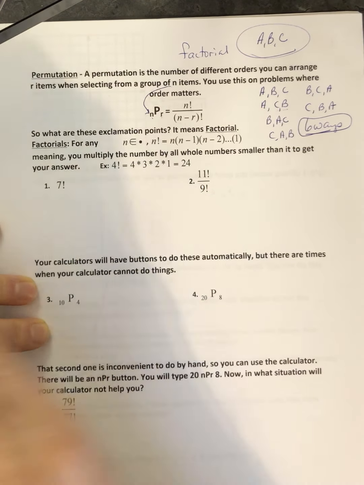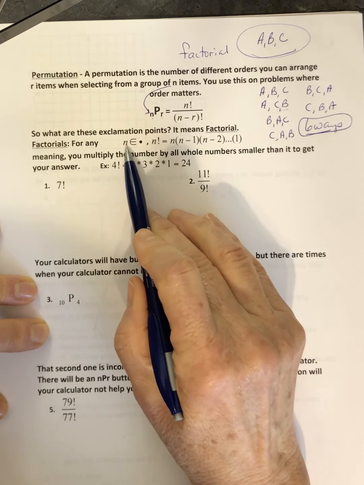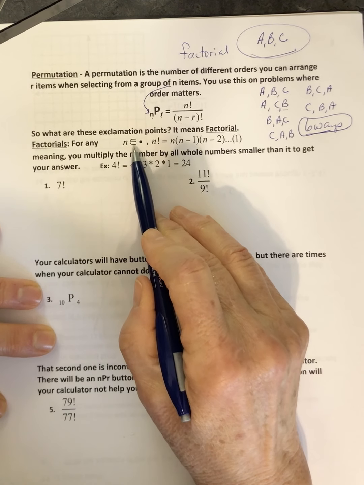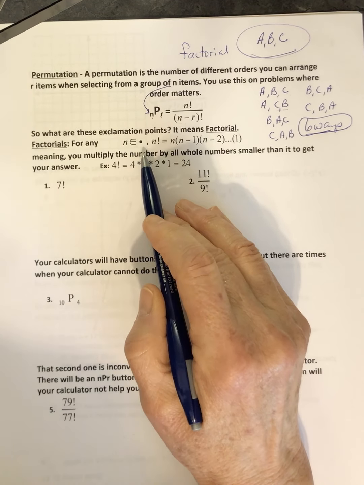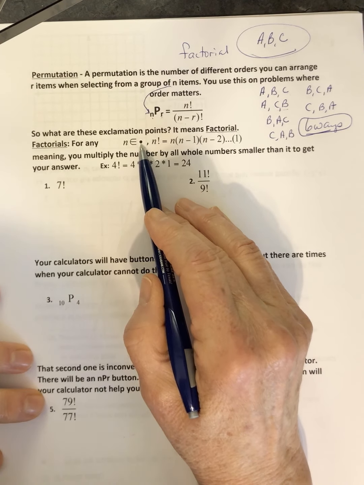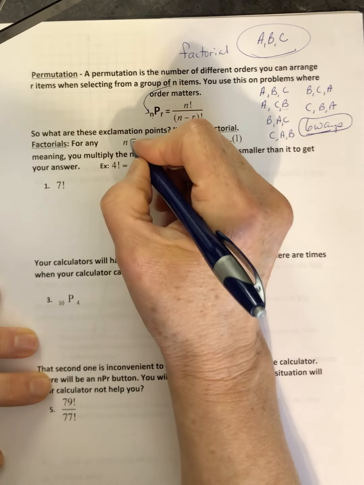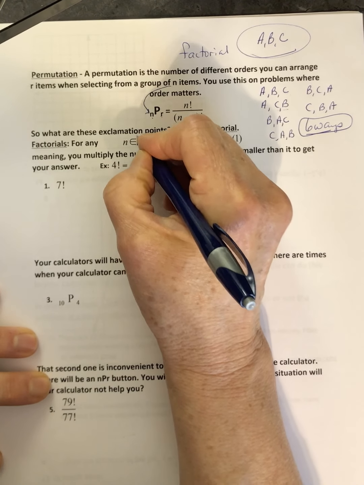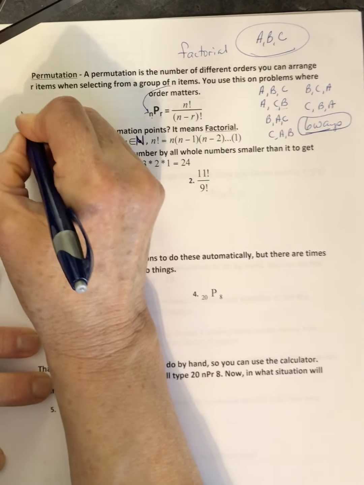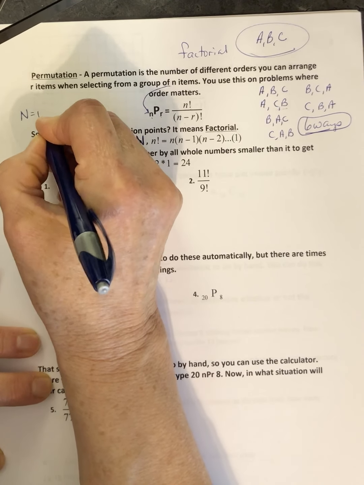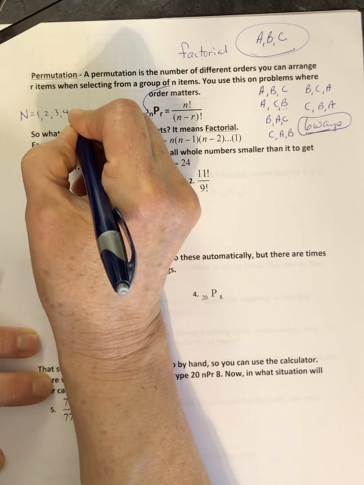So when we talk about what that means, this N right here is an element of the natural numbers. What are the natural numbers? The natural numbers are 1, 2, 3, 4, 5.